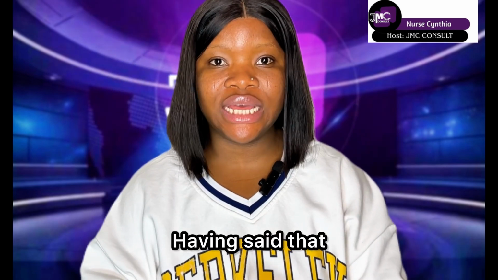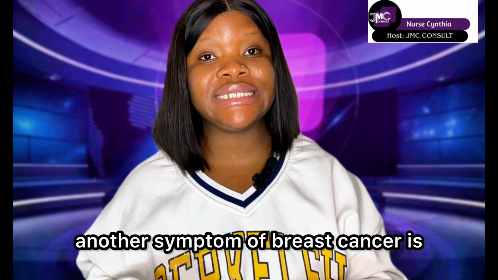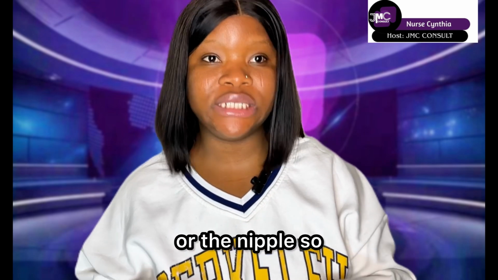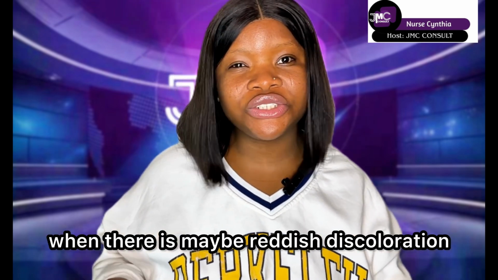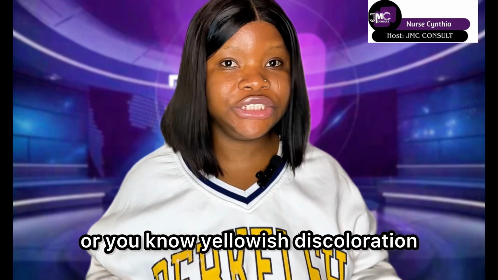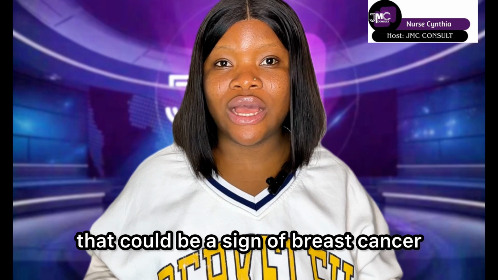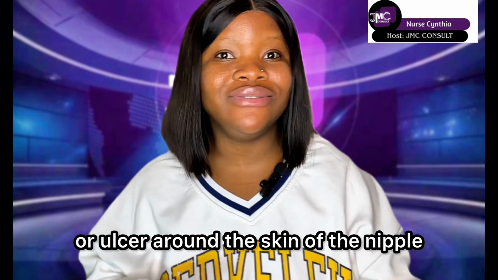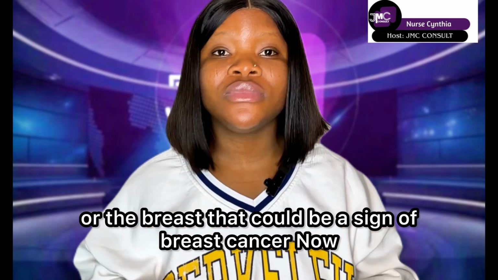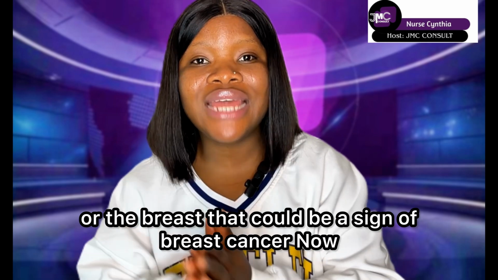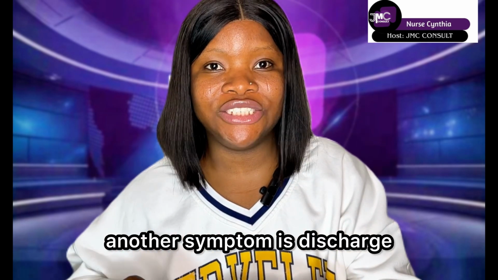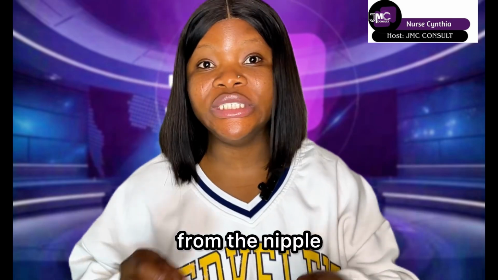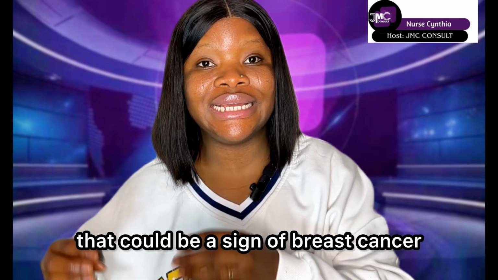Okay. Having said that, another symptom of breast cancer is discoloration around the skin of the breast or the nipple. So when there is maybe reddish discoloration or yellowish discoloration, that could be a sign of breast cancer. Or when there's a rash around the breast or the nipple, or when there's a sore or ulcer around the skin of the nipple or the breast, that could be a sign of breast cancer. Now, another symptom is discharge. When there is colored discharge or blood discharge from the nipple, that could be a sign of breast cancer.